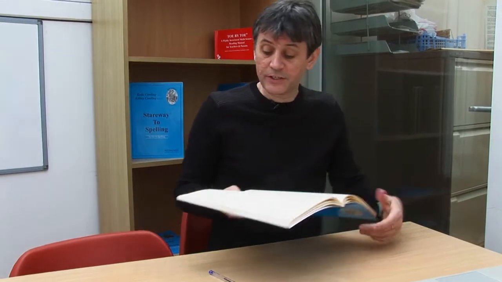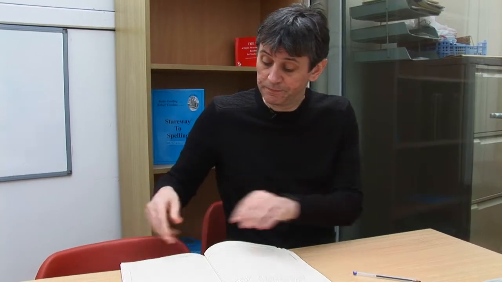We are progressing through the manual in blocks of 50 words. So the next thing we need to do is the sentence dictation for most used words 51 to 100. So open Stareway to Spelling on page 20 and place the manual in front of your student.